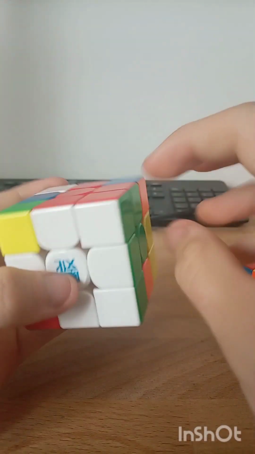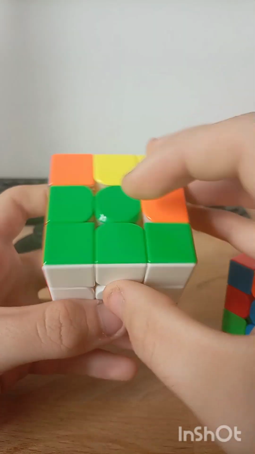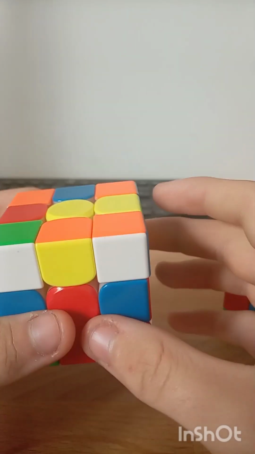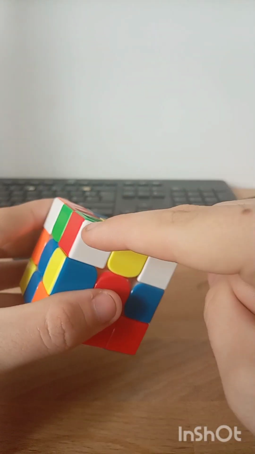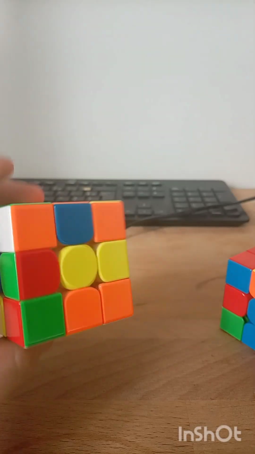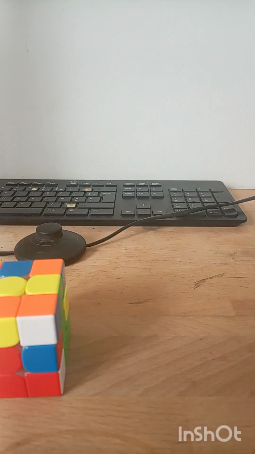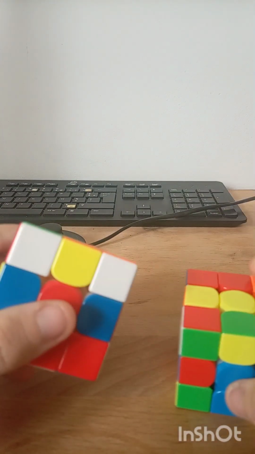So F12 is the corner and the edge that are matching, but we will do it in separate steps because it's easier. So we will begin with this corner. There are 3 different orientations for the corner.